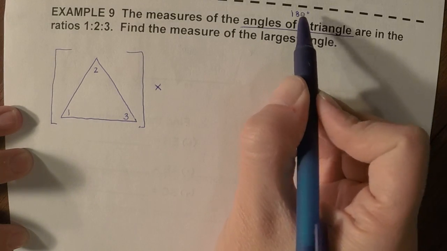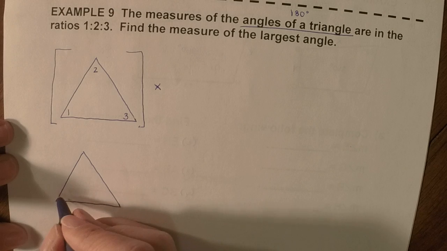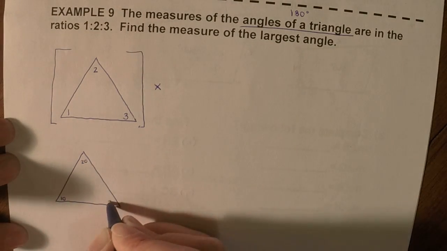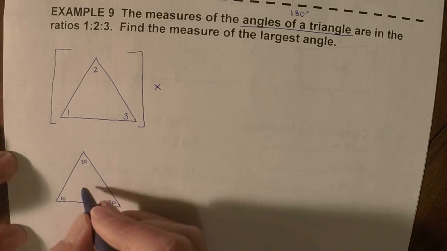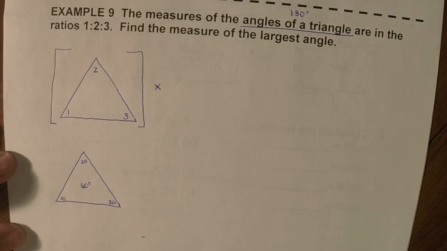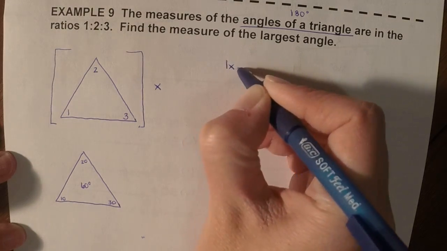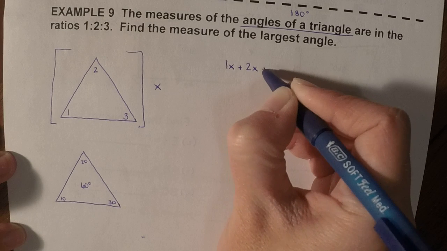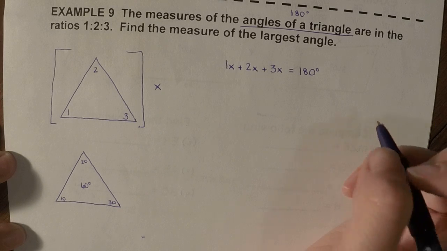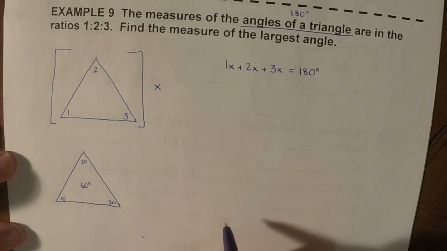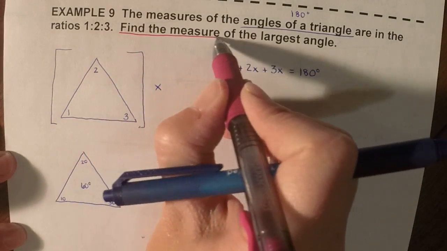And we need to find what we would need to multiply this triangle by in order to get 180. So again, let's say that we do it times 10. We would get 10 plus 20 plus 30. Well, 10 plus 20 plus 30 is only 60 degrees. And we want 180. So again, we're going to do it that same way. We need to do 1 times x plus 2 times x plus 3 times x, but we need it to add up to be 180 degrees. So now this time you solve for x and do your actual triangle, and then you tell me what is the measure of the largest angle.